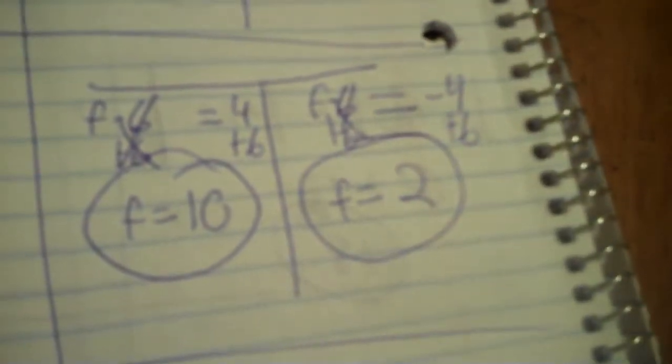4 plus 6 is 10. Then plus 6 plus 6. Negative 4 plus 6 is 2. 10 and 2. Because 10 minus 6 is 4, the absolute value of 4 is 4. 2 minus 6 is negative 4, which has an absolute value of 4.